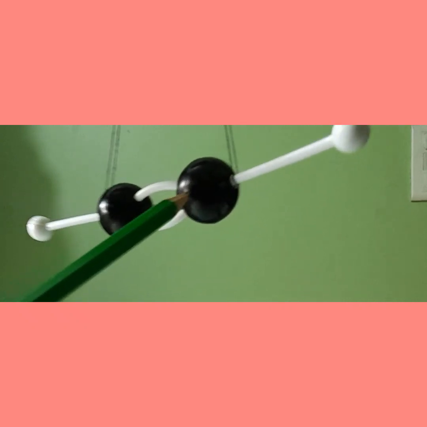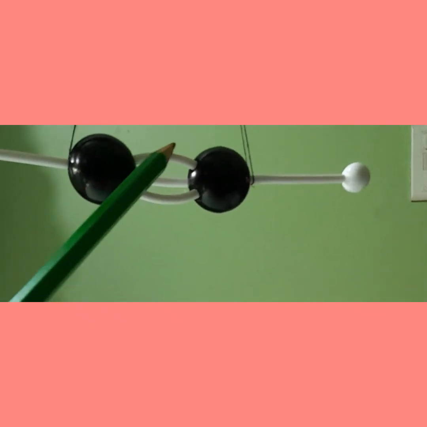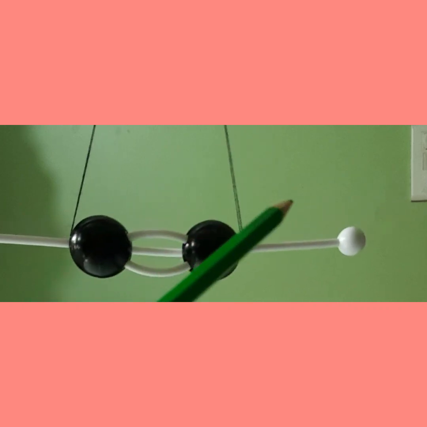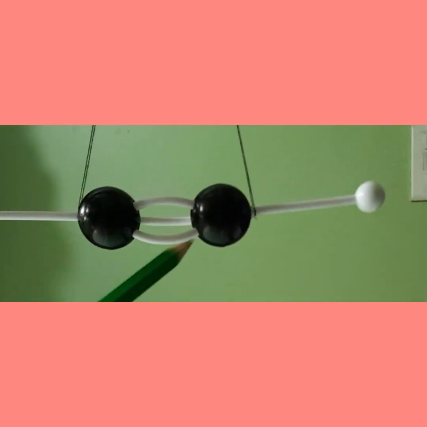Since it's lateral overlap, this is a pi bond, this is a pi bond, whereas this is a sigma bond, a frontal overlap. Even here we have frontal overlap. So sigma, pi.